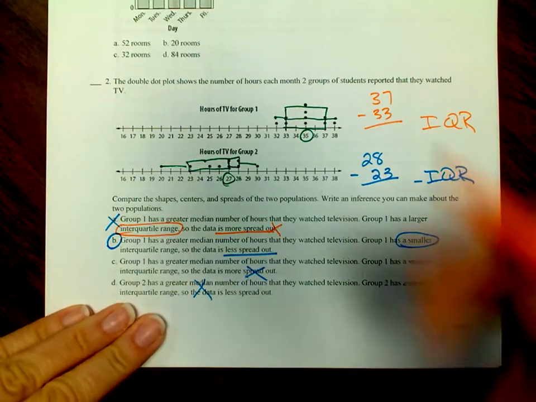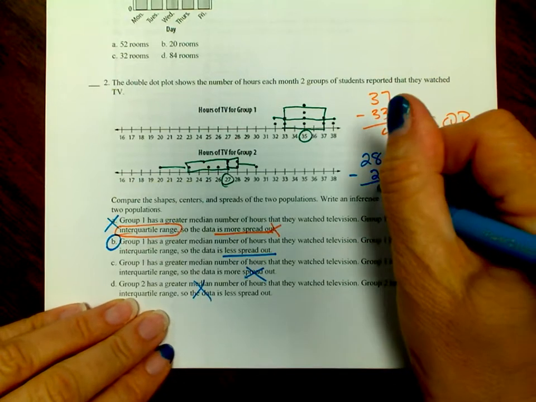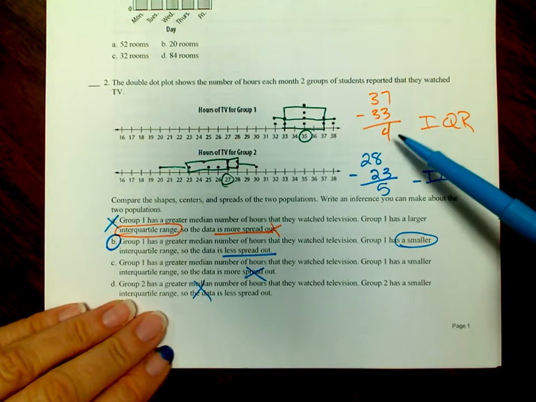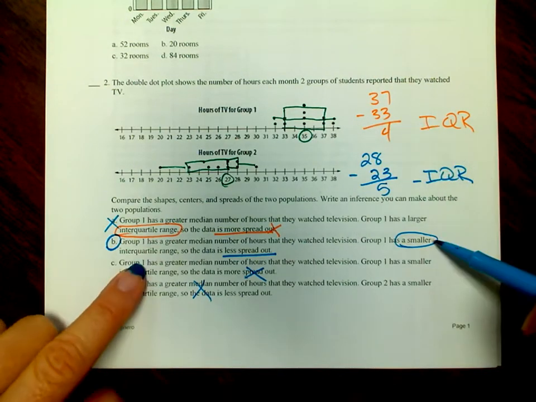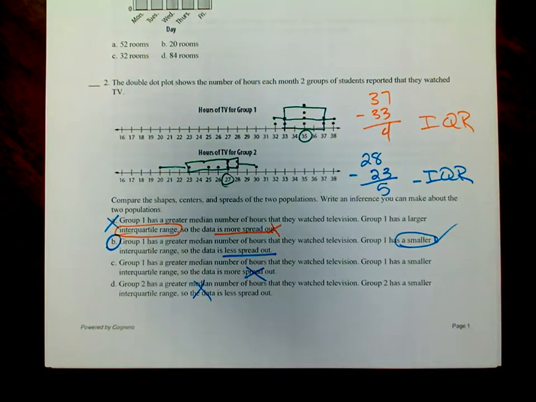So let's finish this since I helped you out. That would be 4. This would be 5. So there's a smaller interquartile range. So yes, it's smaller. And it's less spread out.